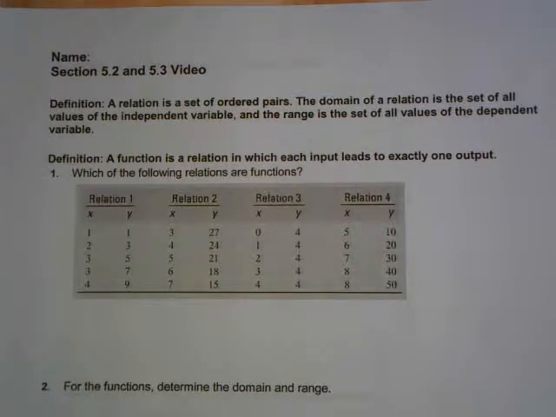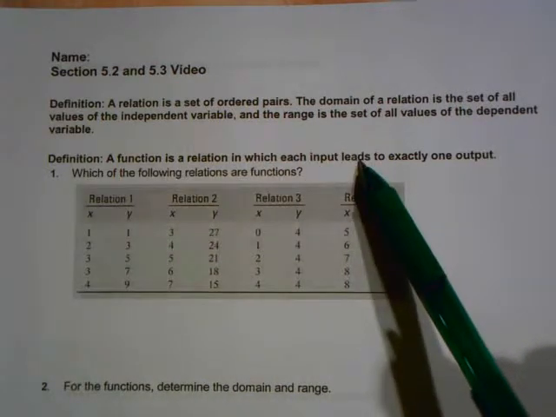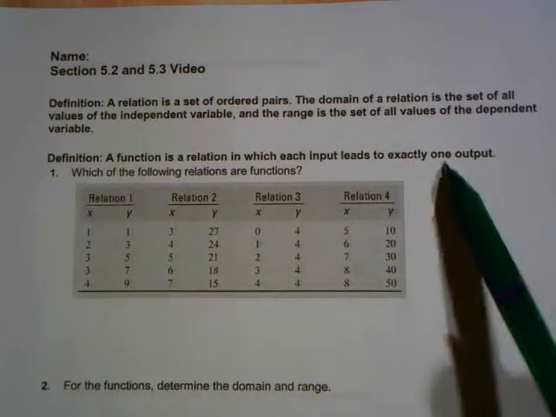And then a function is a special kind of relation. A function is a relation in which each input leads to exactly one output. And then it asks for the relations, which are functions. Well, remember our rule for function is each input has exactly one output.